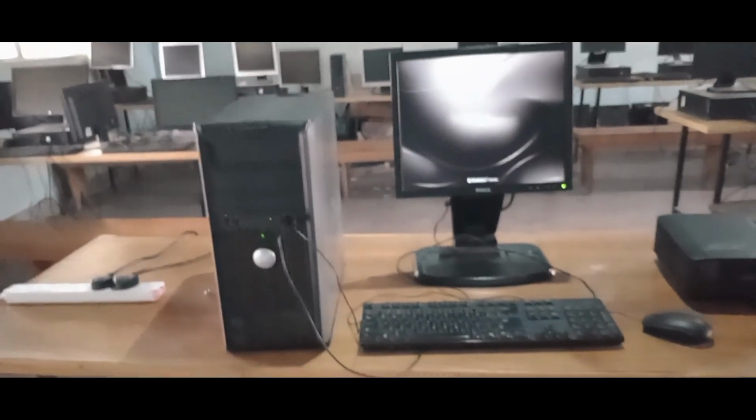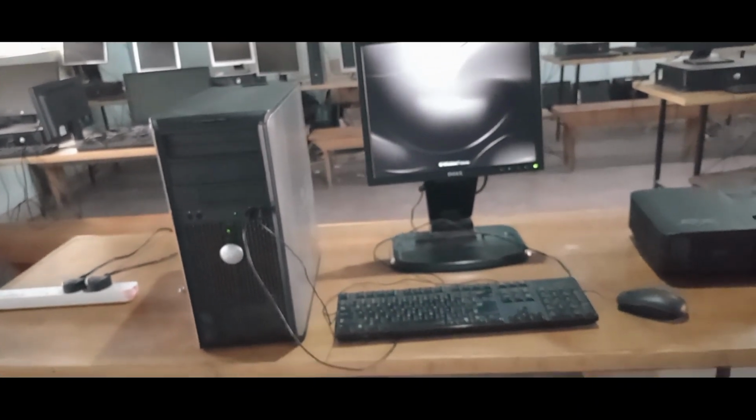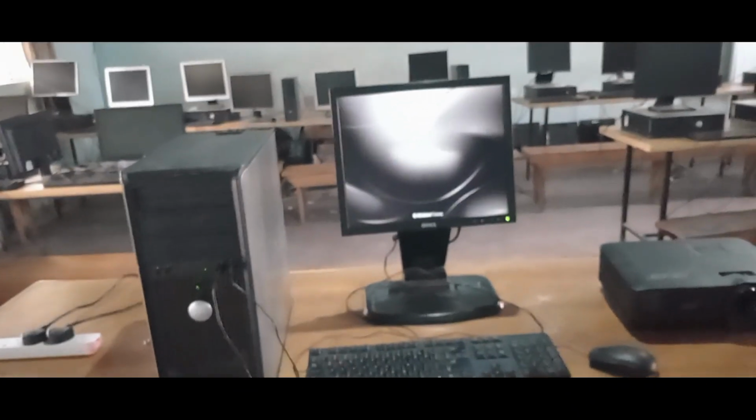Let it load. Yeah, so the computer has successfully loaded. In other words, the whole of this that we have done is only one computer set.